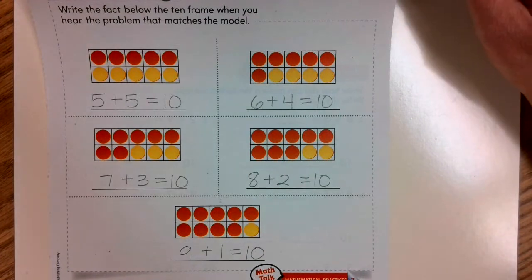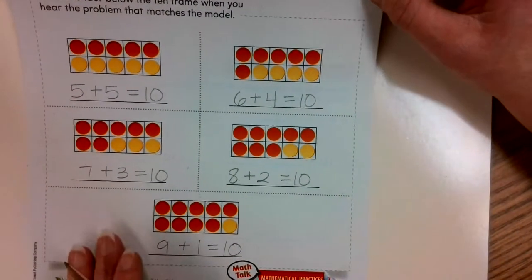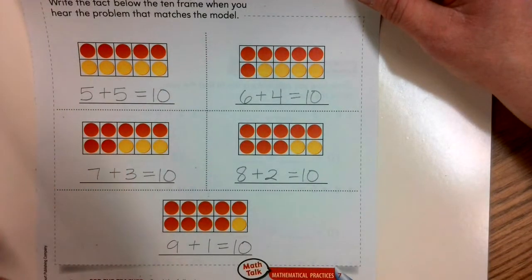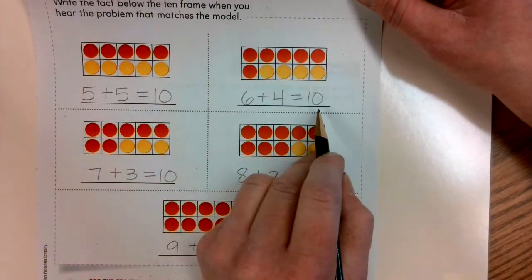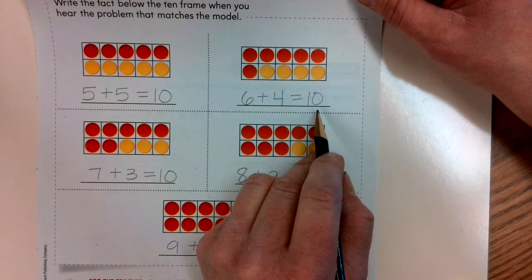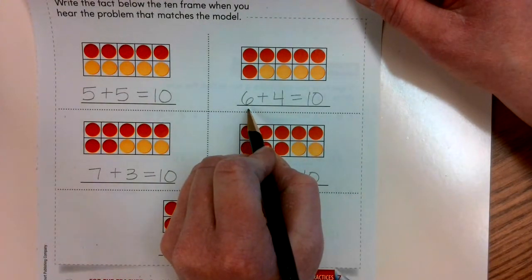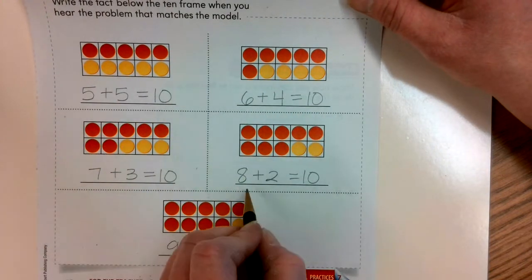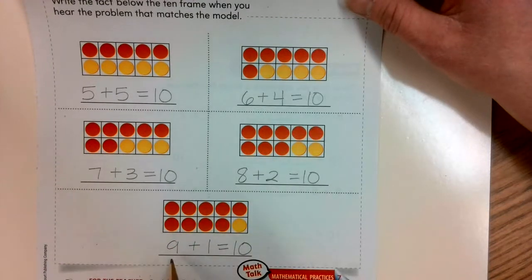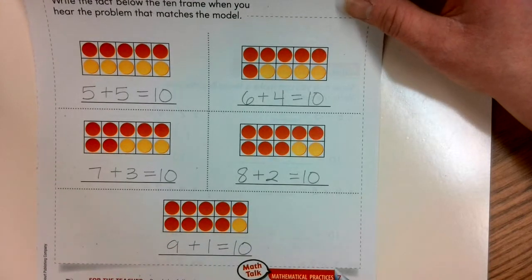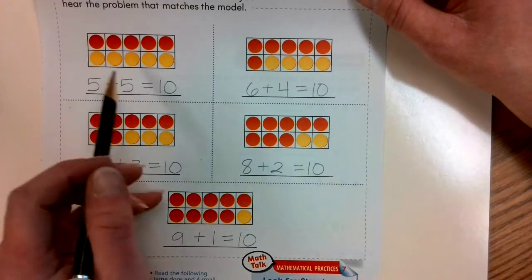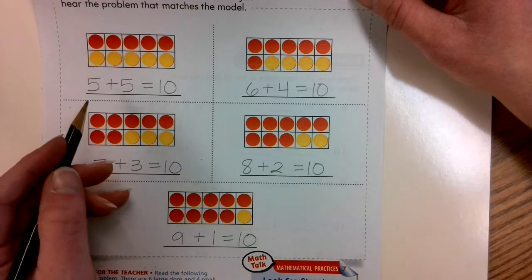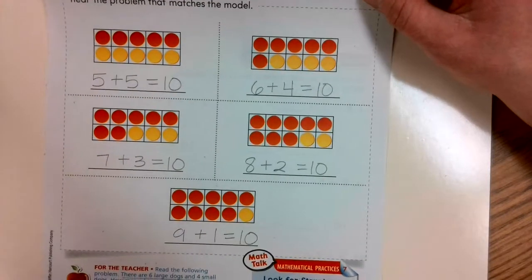Now we also know, we learned the other day about the commutative property, and we know that if we switch the addends around, the sum is still going to be the same. So we would say 4 plus 6 is equal to 10, and 3 plus 7 is equal to 10, and 2 plus 8 is equal to 10, and 1 plus 9 is equal to 10. So we can give the turnaround facts. 5 plus 5 doesn't have a turnaround fact because it's a double, so it's just the same. It's still 5 plus 5.